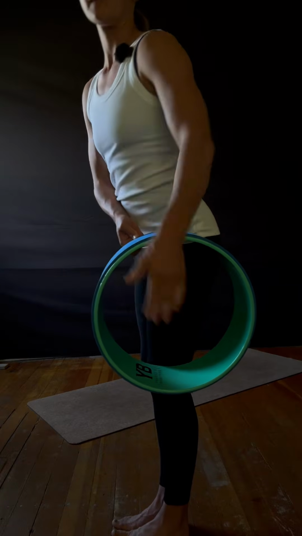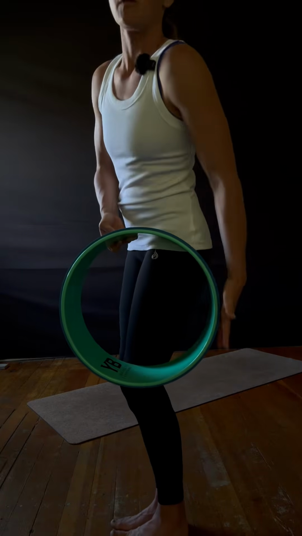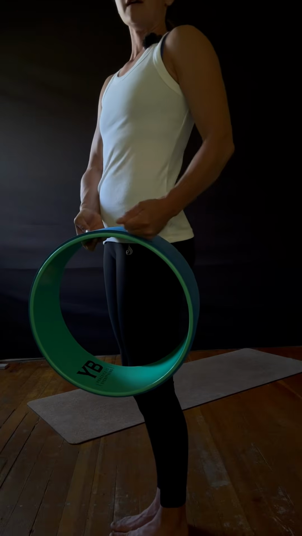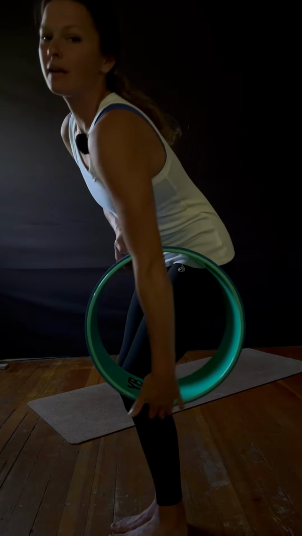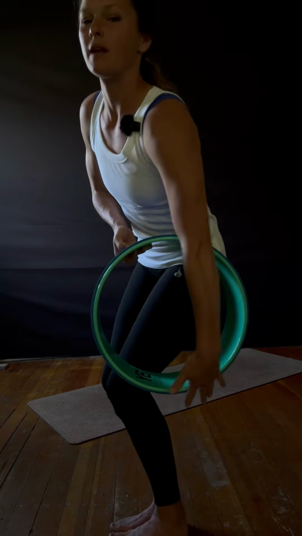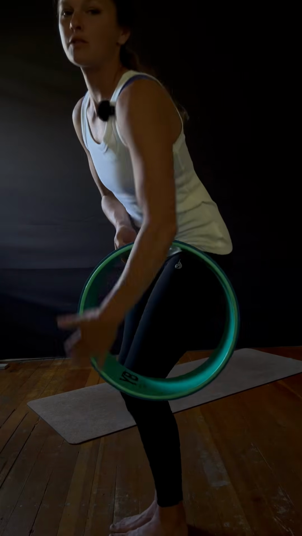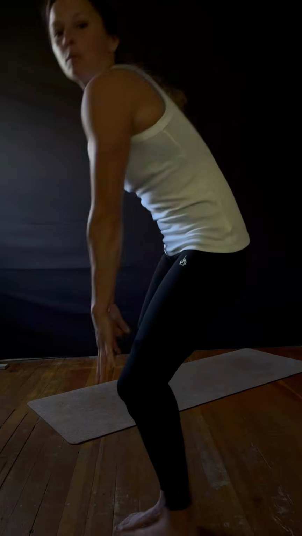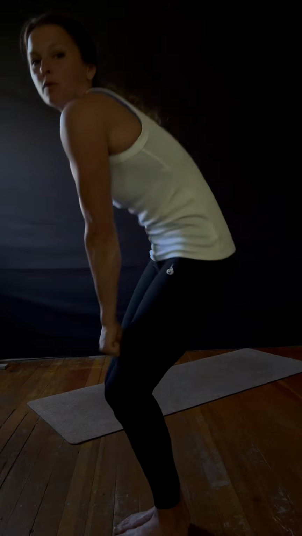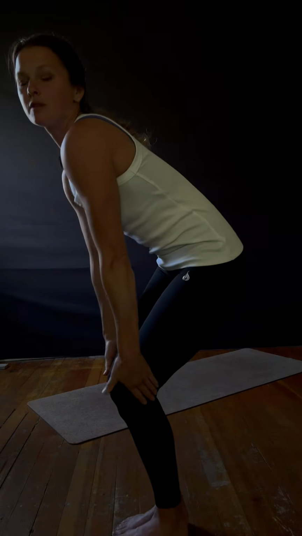The thigh loop. The thigh loop pulls up the quad, comes around and down the back of the leg, the hamstring. Pulls up the front upper leg, pulls down the back upper leg. Pulls up the quad and grounds down through the hamstring.